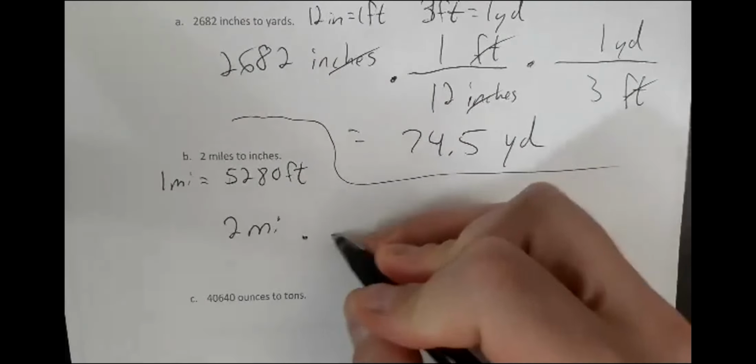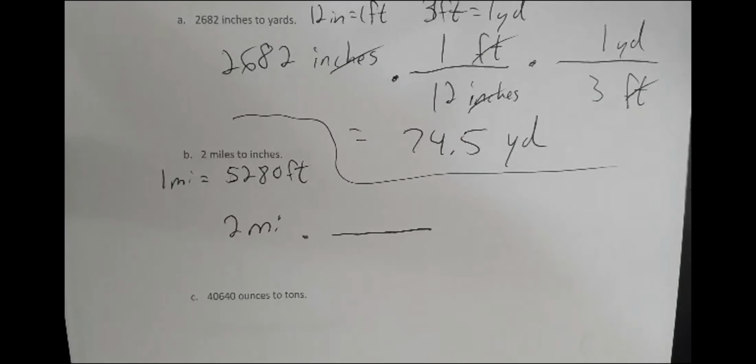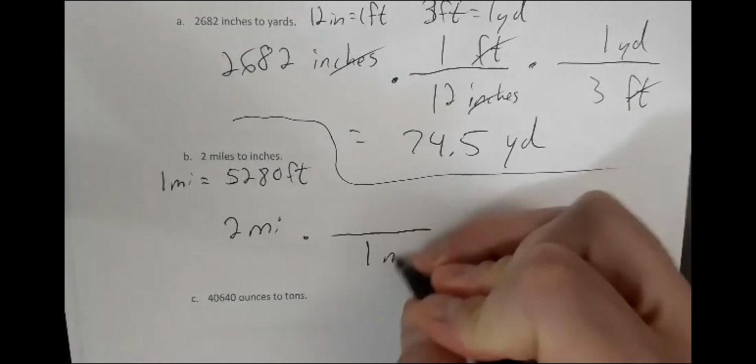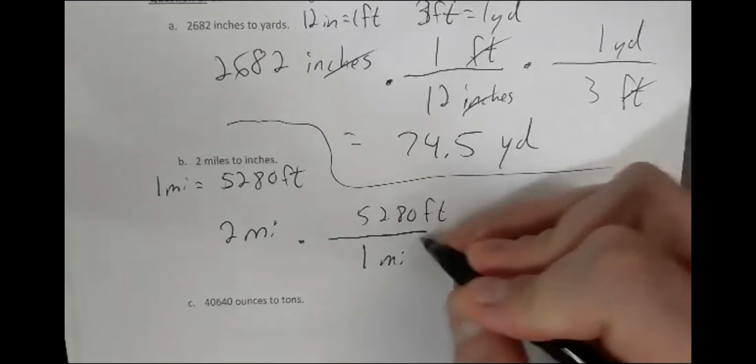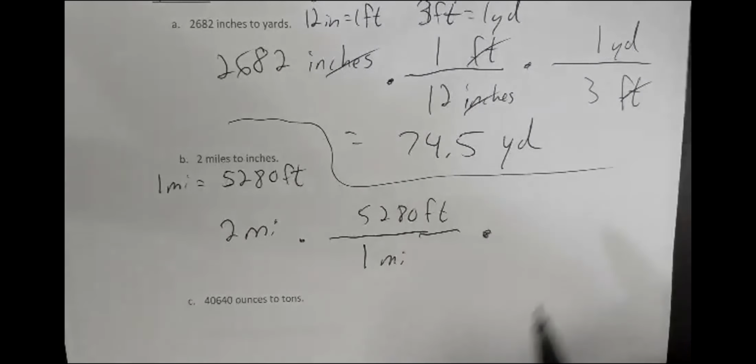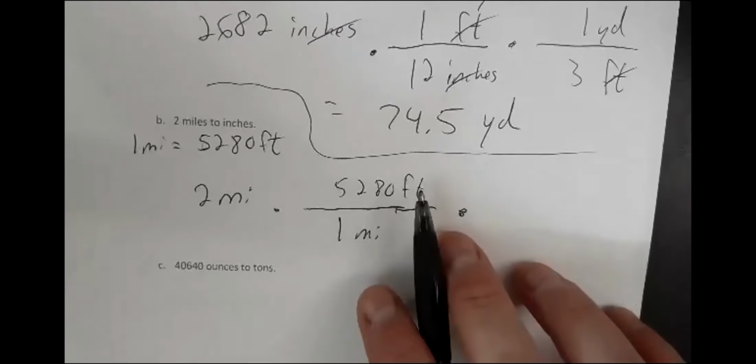So if I start with miles on top over there, where am I going to put my miles over here? At the bottom. Put it on the bottom. There's 1 mile to 5280. And it's in feet. Now I want something in inches. So I want to go from feet to inches.